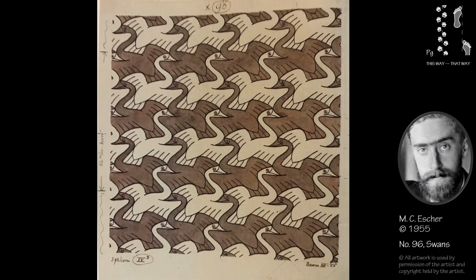Here's another great example of why I call this symmetry group this way, that way. This tessellation is by the master artist M.C. Escher from 1955. It's not the easiest thing to locate the glide reflection lines on an existing tessellation. The red line flips the swan by the middle of the beak. The beak swivels left and right, left and right. Those white and yellow arrows show the basic movement.